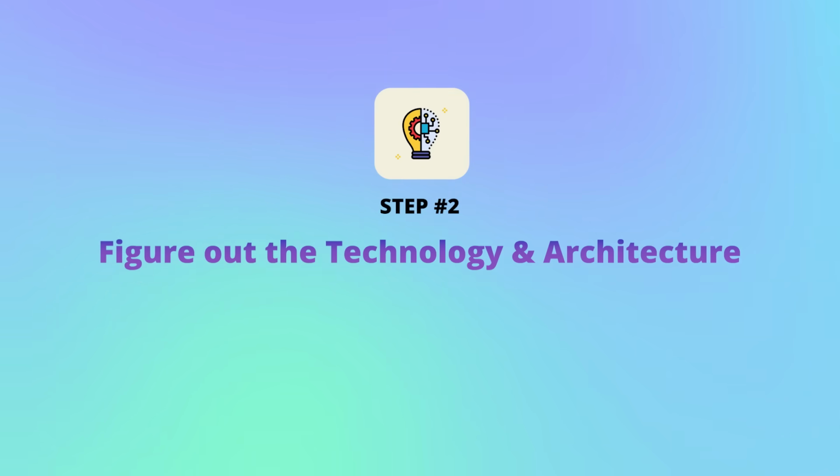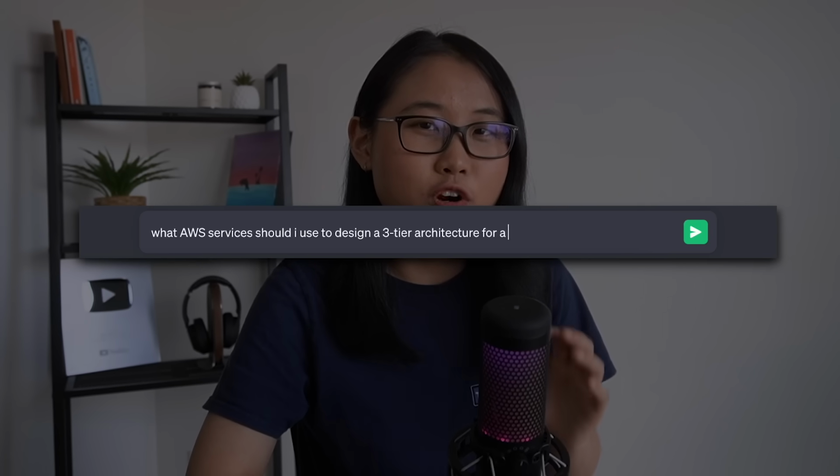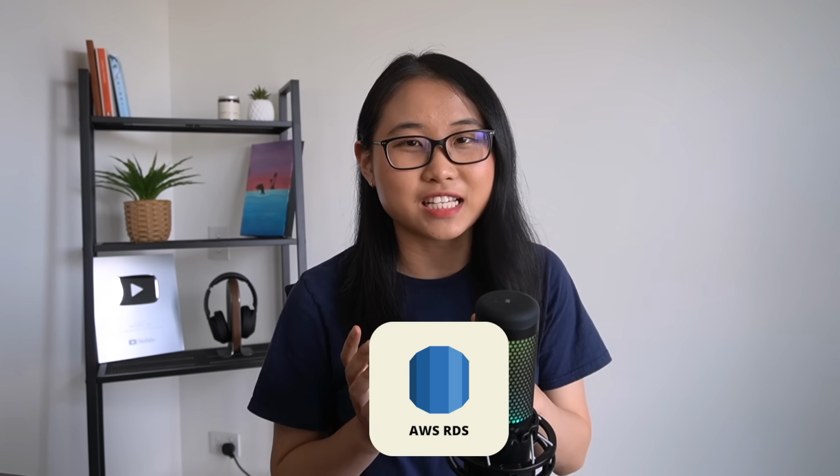But yeah, once you've come up with the project idea, the next step is to figure out the technology and architecture for building it out. Now, let's say I've decided to build out the web application that can help me track photos of my food from local restaurants. I would then ask ChatGPT what are AWS services I should use to design a 3-tier architecture for a food photo tracking web application. By asking these types of questions to ChatGPT, it can help you identify the right AWS services for each layer of your architecture. In my case, it might suggest that I use Amazon EC2 instances for the compute layer, RDS for the database, and S3 for storing food photos.